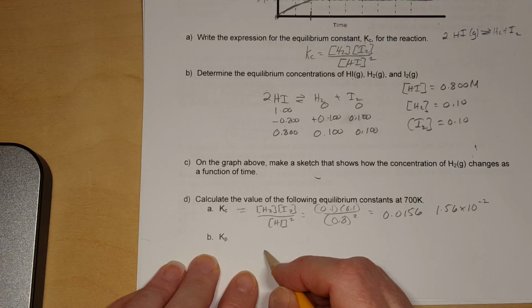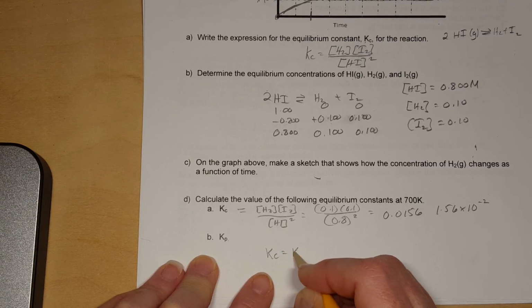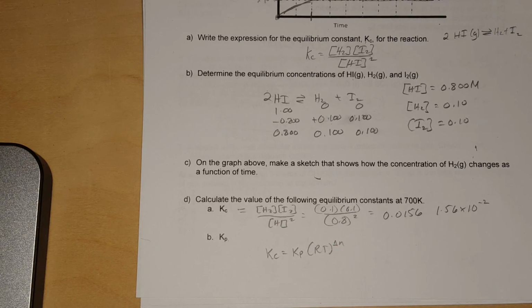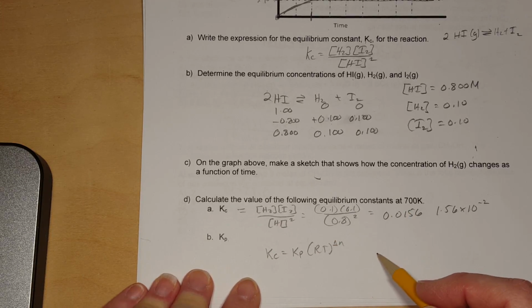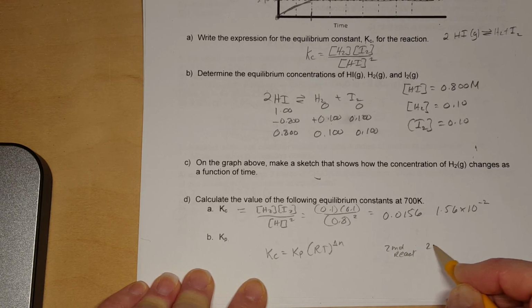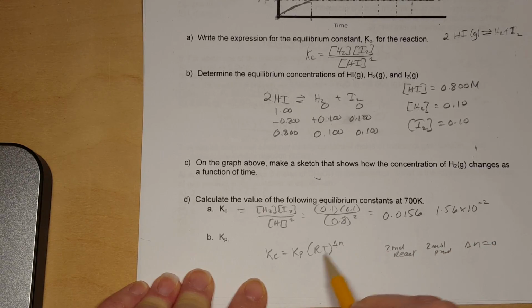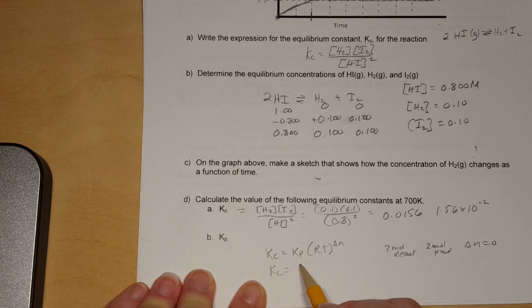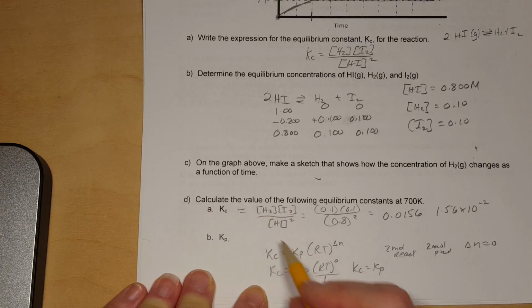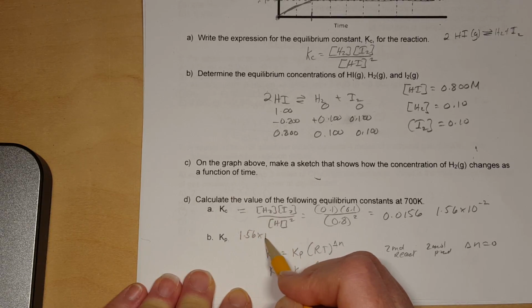And then Kc is equal to Kp times RT raised to the delta n. And in this reaction, there are 2 moles of gas as reactants, and there's 2 moles of gas as products. So delta n is 0. So this Kc would equal Kp times RT raised to the 0. Anything raised to the 0 is just 1. So Kc would equal Kp. So Kp was also 1.56 times 10 to the minus 2.